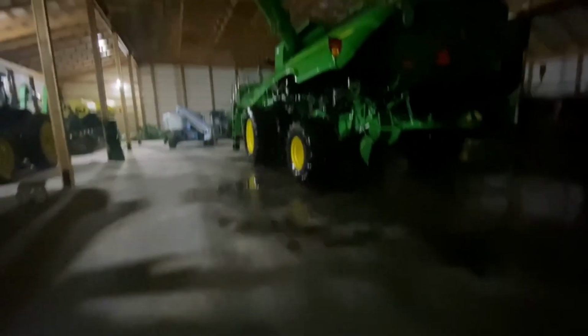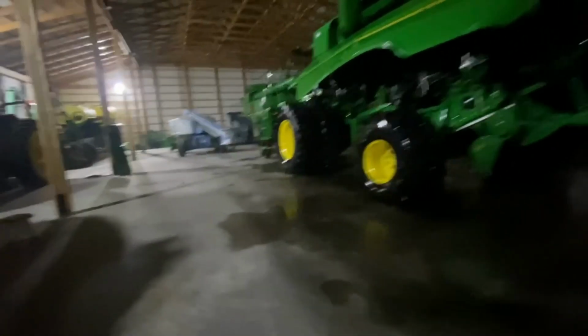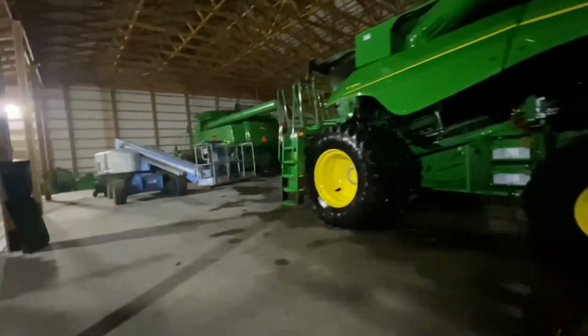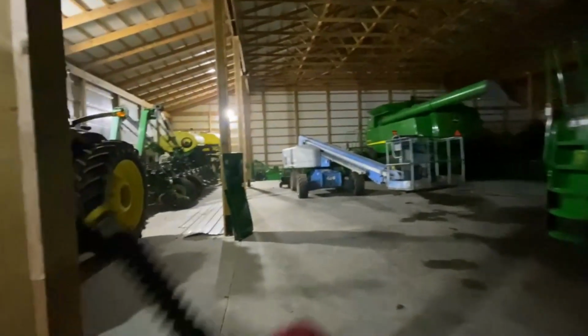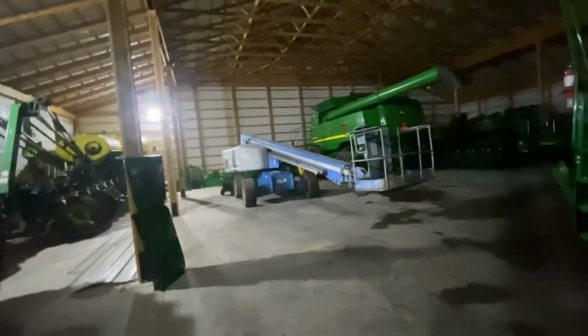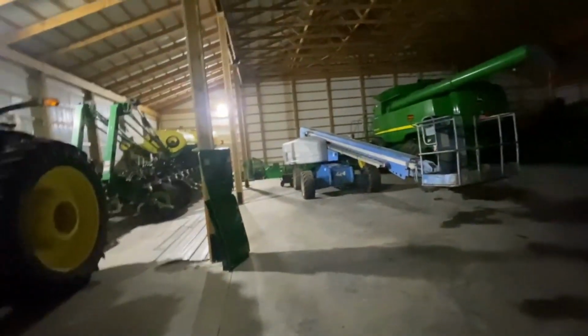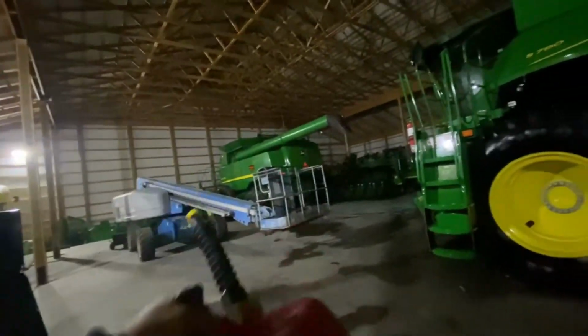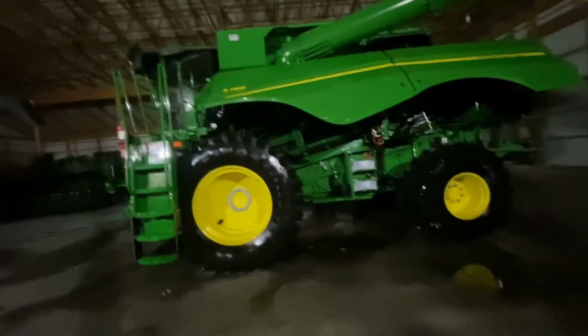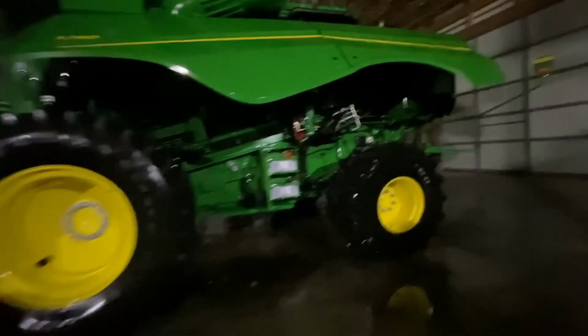All right, Jacob's been helping me all day, and I think we've got this combine finished up. So we washed all the shields. You can see those sitting back there against the back wall. We got all of those washed. There's got to be 50 of them. And then we got the ones washed that were off the 9870. So I think I've got this thing about as good as I can get it.